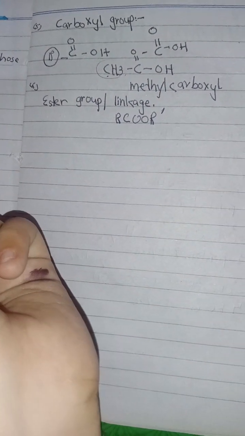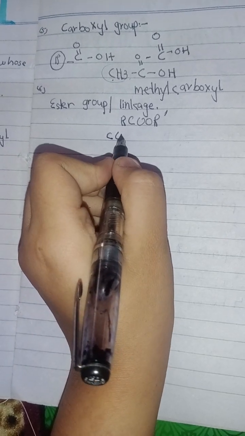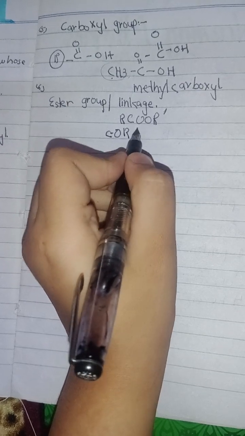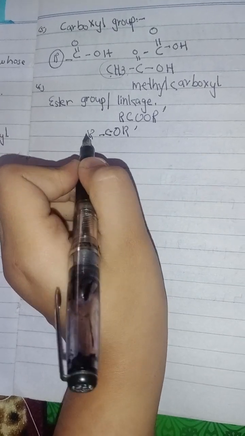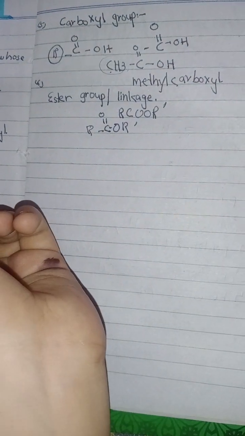This is the functional group of ester. Talking about the general formula, that will be like this. This is the general formula of ester.